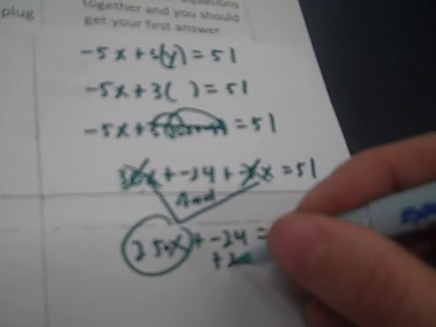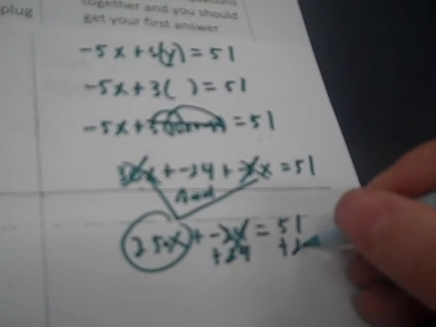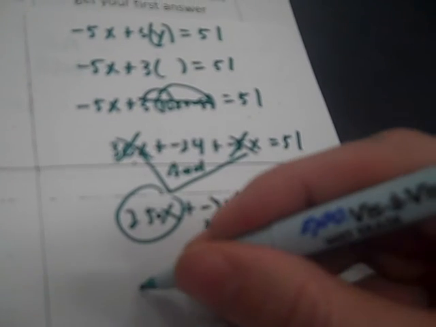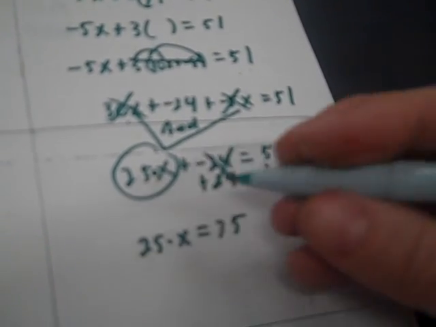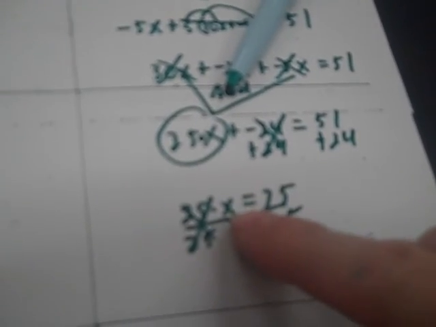Okay, then I dot 25x, and I plus 24. Plus 24, that's 75. So 25x equals 75. And then I divide both sides by 25. If I divide 75 by 25, that's 3. So that's x, okay? That's the letter I have my finger on before I divided. So x is 3.